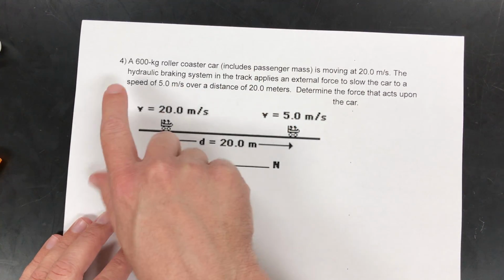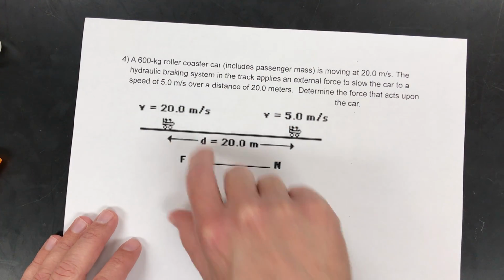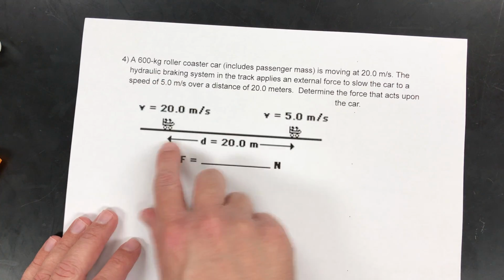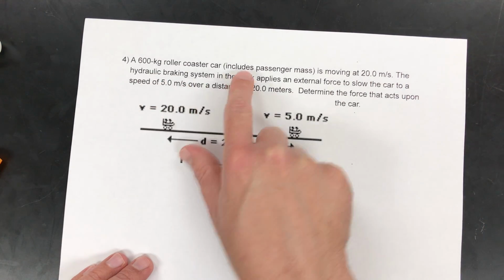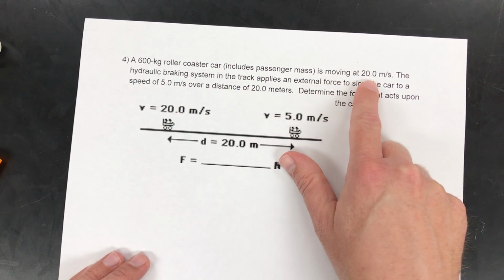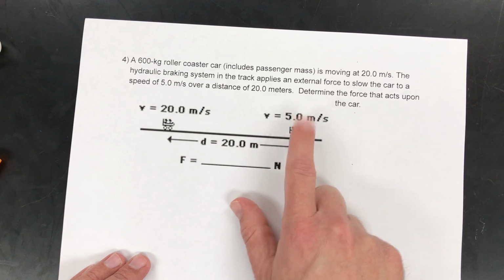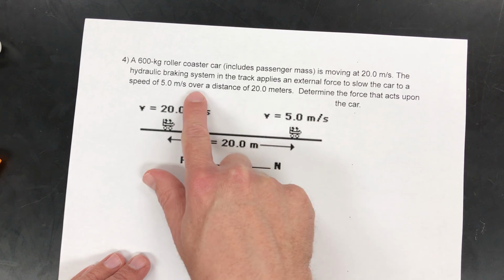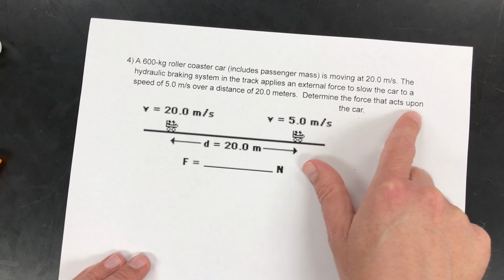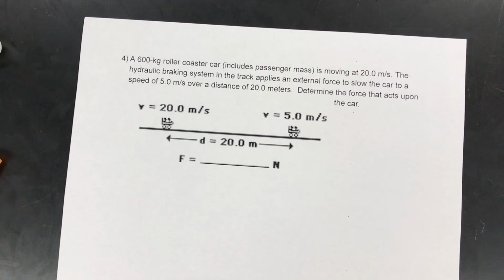Hey guys, let's do this energy concepts part 2 worksheet right here where we do the roller coaster that's braking. So a 600 kilogram roller coaster car is moving at 20 meters per second. Brakes are applied and it slows down to 5 meters per second over a distance of 20 meters. So to determine the force that acts upon the car there.